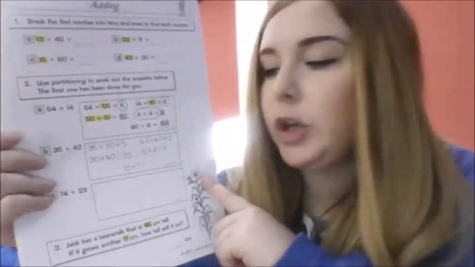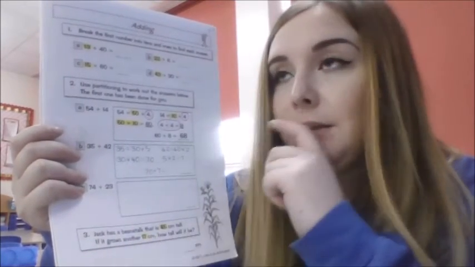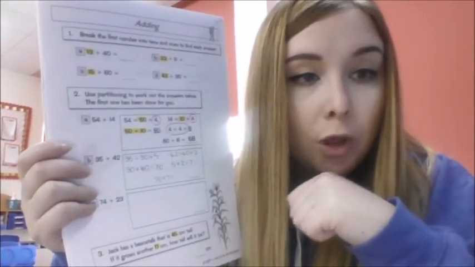Okay. Now, question number 3 is a word problem. So you're going to have to use your reading skills here. And what you've got to do, so I'm not going to read it to you, is think about those numbers that are in your word problem. So I'm going to highlight those to help me to remember them. And then I've got to decide what operation I've got to use. So it says that if it grows another 17 centimetres, so that means the plant's grown taller. And if we're getting taller, that number's going to get bigger, which means we're going to be using addition there.